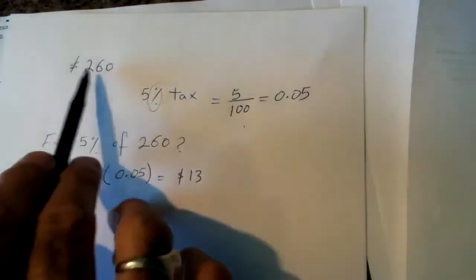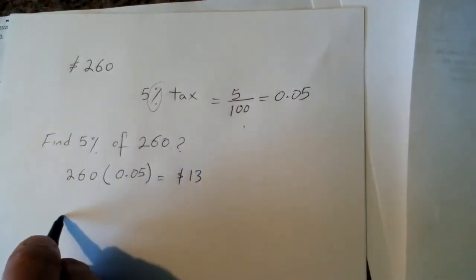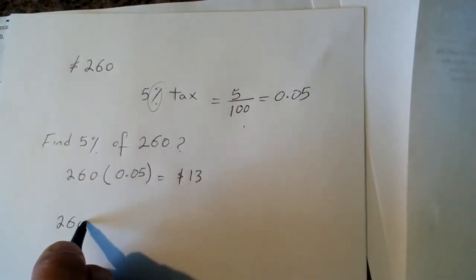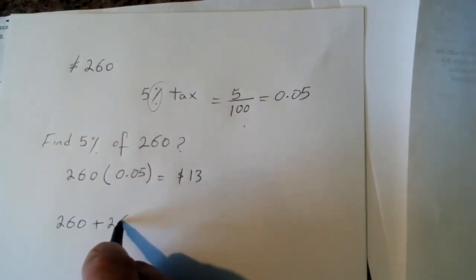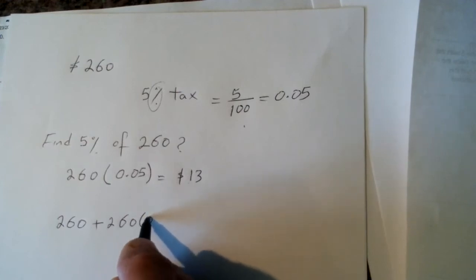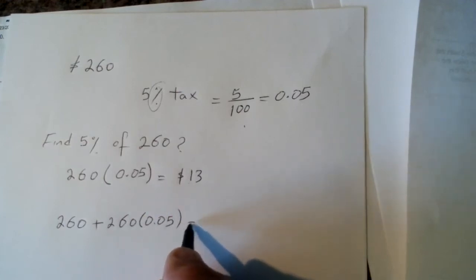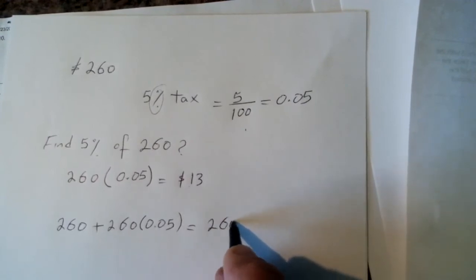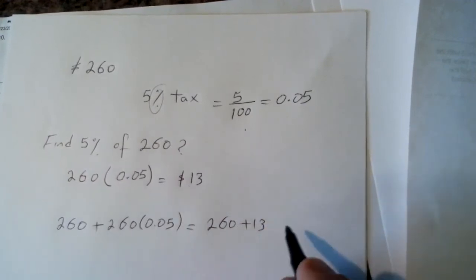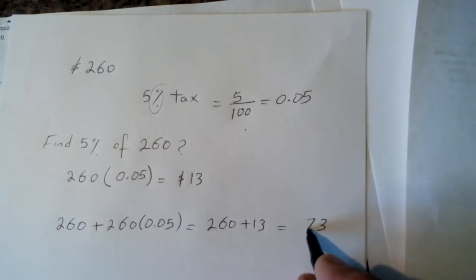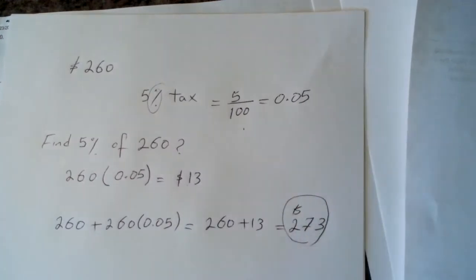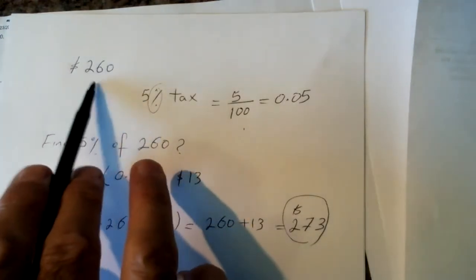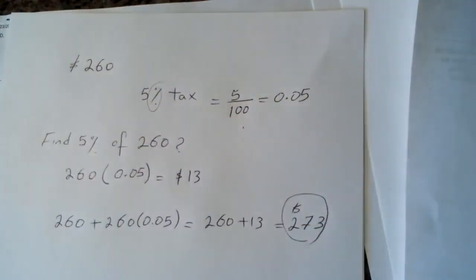Don't we take this and add it to that 260? So we take 260 and add it to 13, which is 260 times 0.05, or 260 plus 13 is 273. You have to pay that much when you leave the store. So you find the percentage of the first original number, and then add it to that.